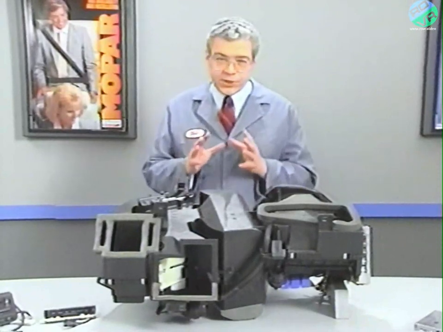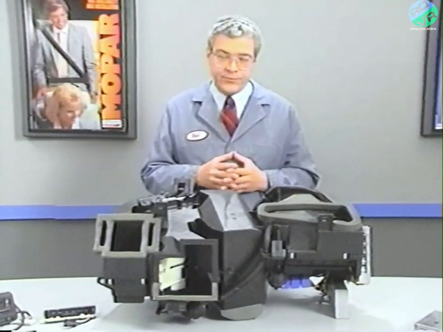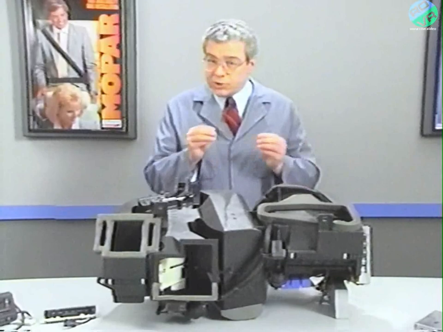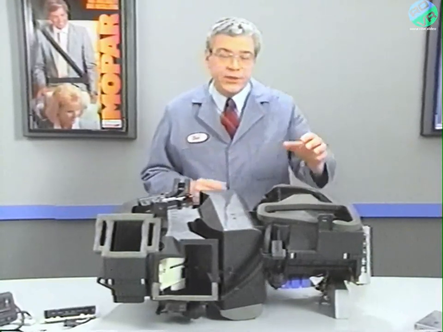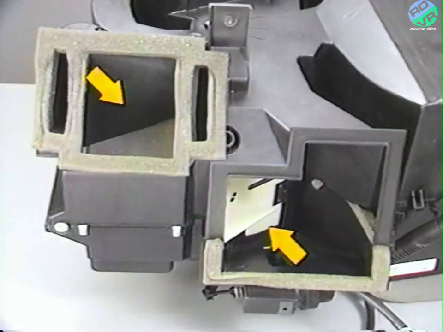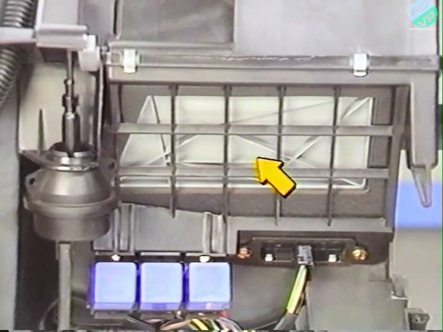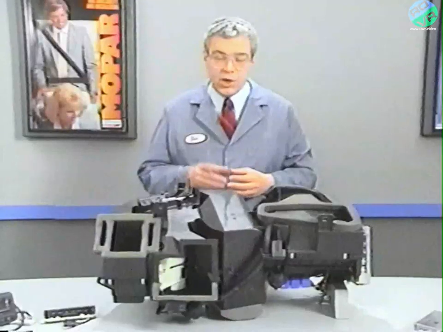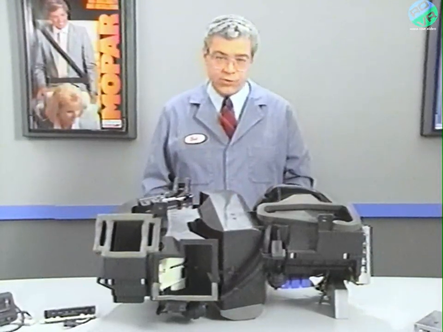Also, as a result of the inputs from the switch assembly, the ACM routes vacuum to doors in the plenum assembly. 2 of the doors in the plenum control which of the plenum outlets are used. Another controls whether outside or inside air is drawn into the plenum. We'll see more of these doors later in the program.